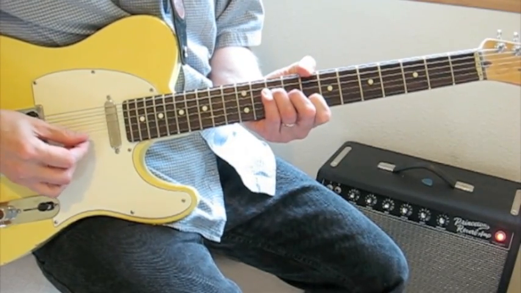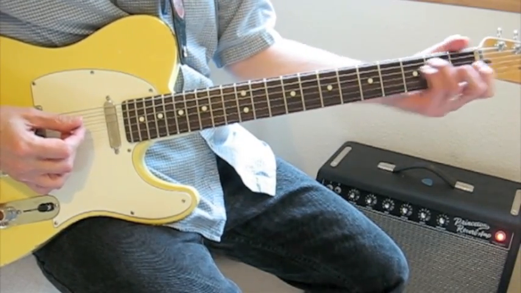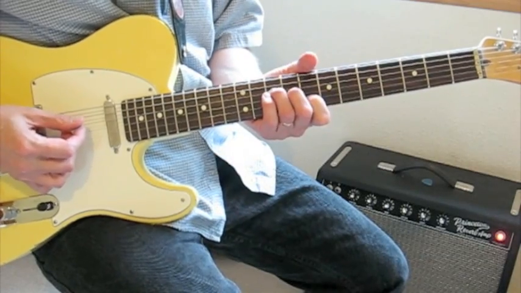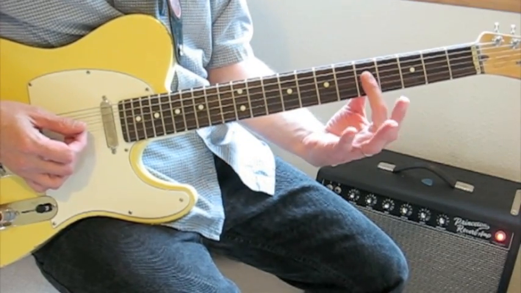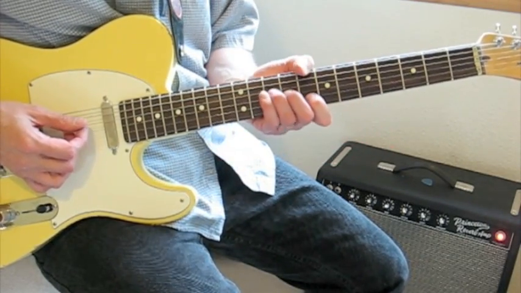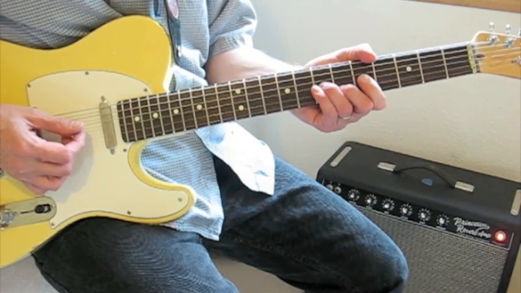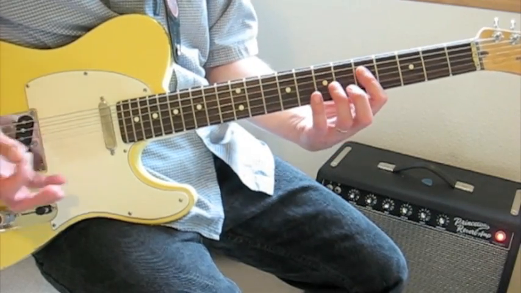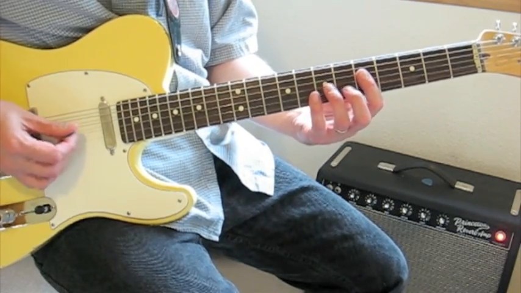That's the movable F, or you can think of it as the E shape of the C chord. So basically what we're doing here is going from one C chord shape to another C chord shape with a passing chord, or a bit of a chord.